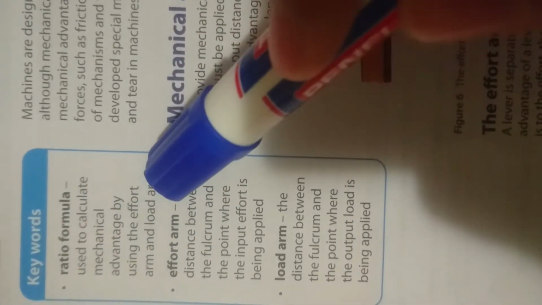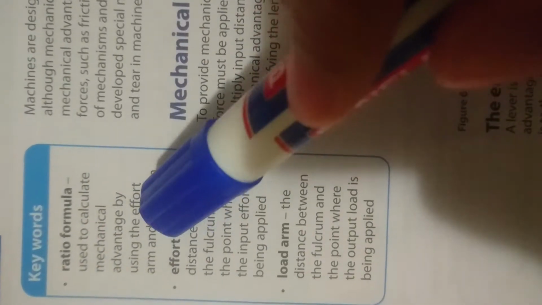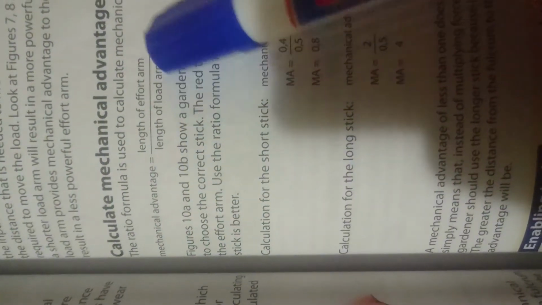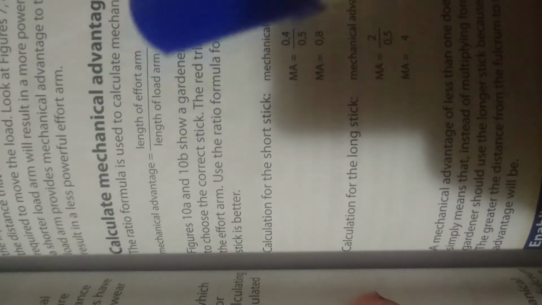The first one is the ratio formula. The ratio formula is used to calculate mechanical advantage by using the effort arm and the load arm. This is the ratio formula that we are going to be using. It is very important for you to write it down and memorize it.